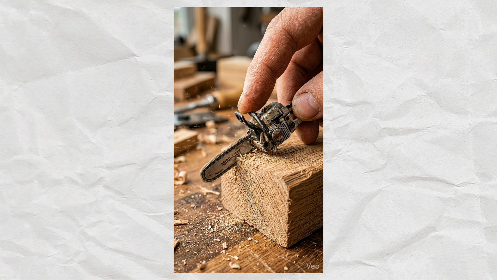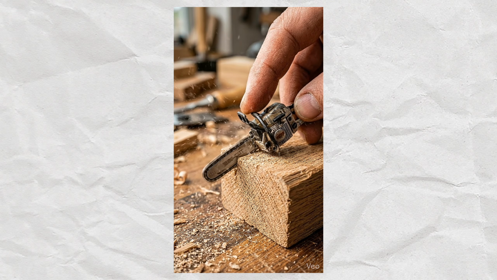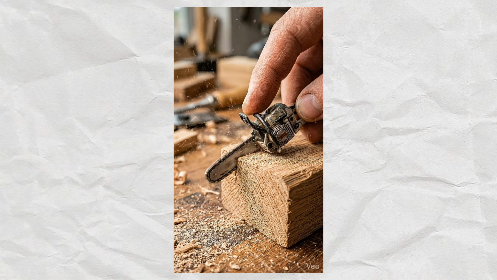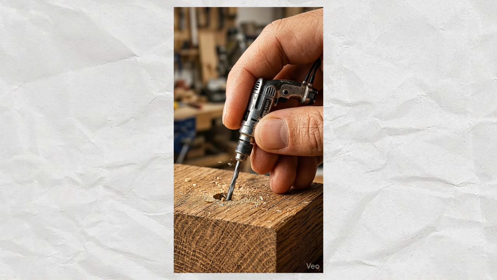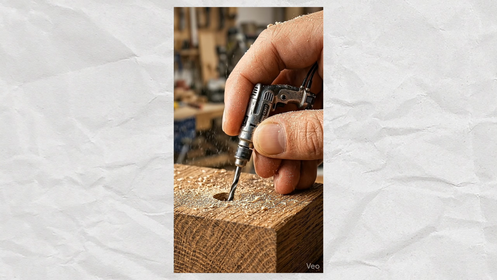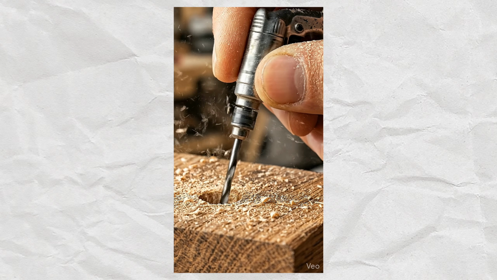Wait, did you know videos of tiny tools like this are getting millions of views right now? Yeah, seriously. And the crazy part? You can make them in just a few minutes using AI. Let me show you how.